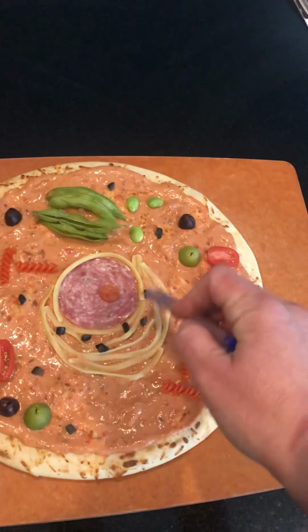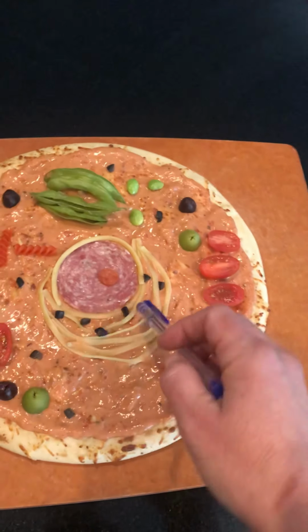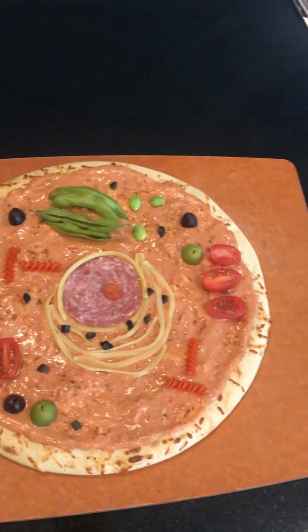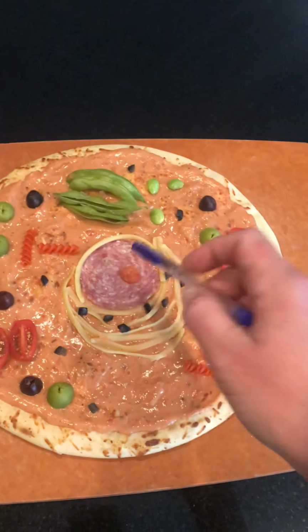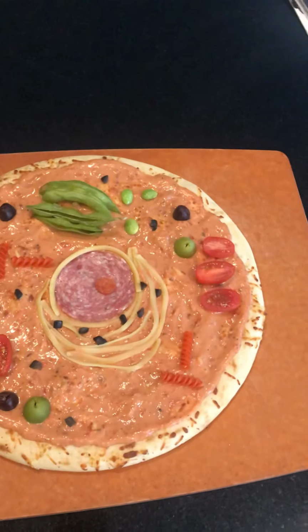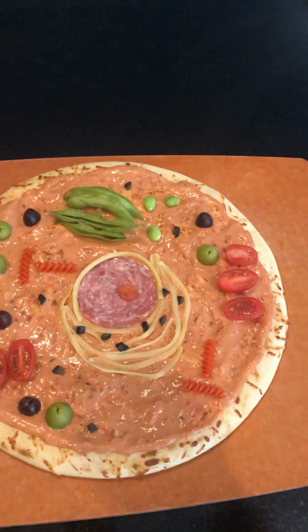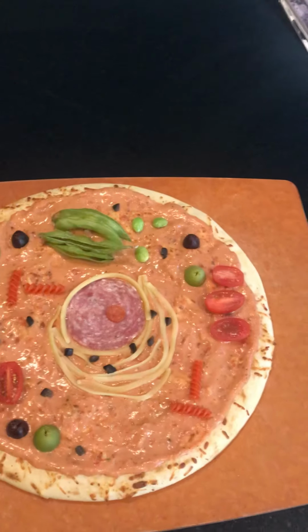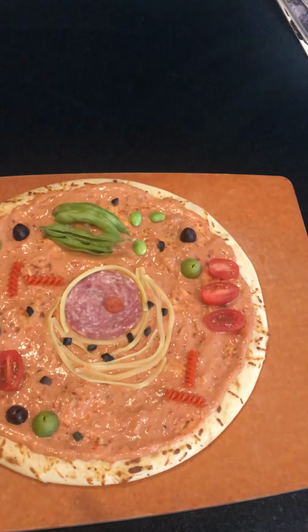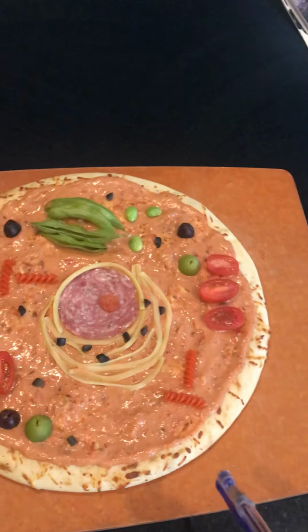So the rough ER, this part right here, has those ribosomes that were created in the nucleolus. Their job is to take coded DNA from the nucleus and then create peptides and proteins based on that code. The smooth endoplasmic reticulum does not have the ribosomes, and it functions to detoxify the cytoplasm.